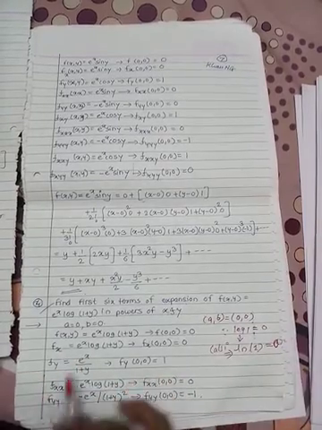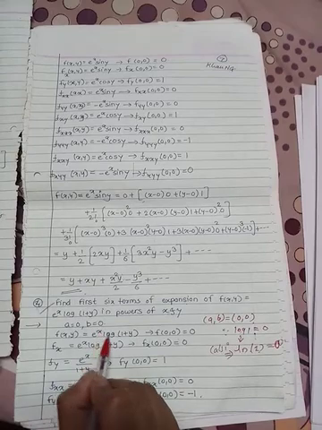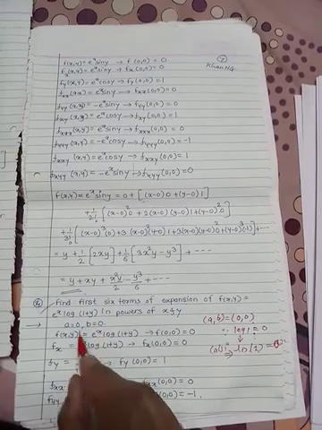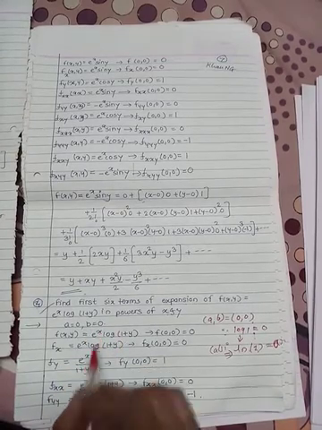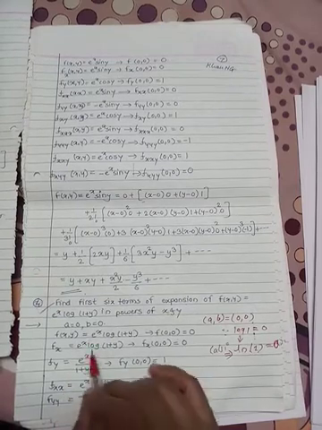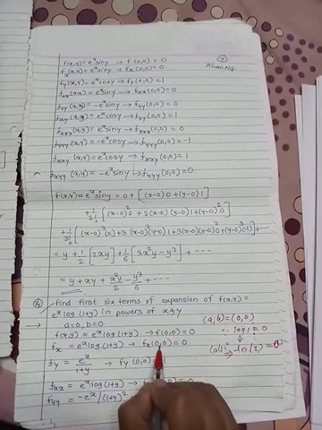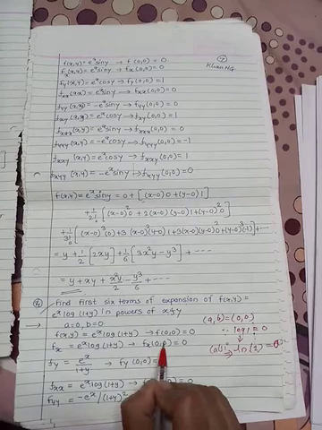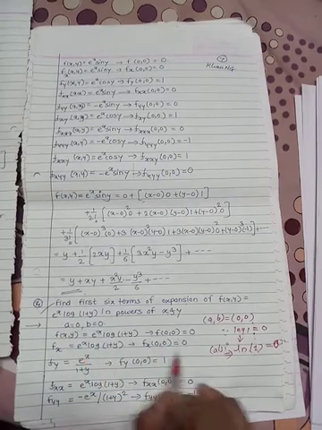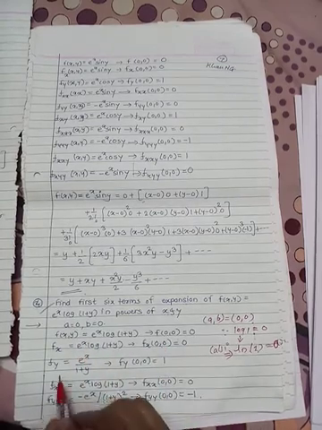Then f x. Take the derivative with respect to x. With respect to x, y is constant. So log of 1 plus y is constant, write as it is. The derivative of e raised to x is e raised to x. Now find f x at 0, 0. F x 0, 0 means put x equal to 0 and y equal to 0. So e raised to 0 is 1, log 1 is 0. Again we get 0.